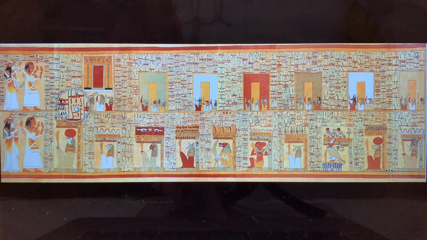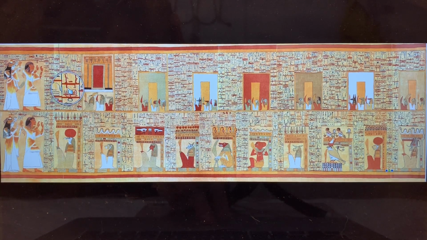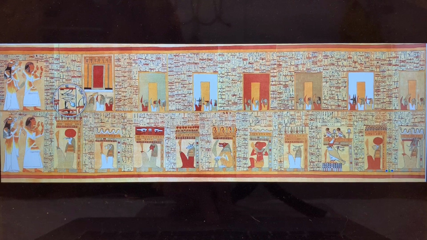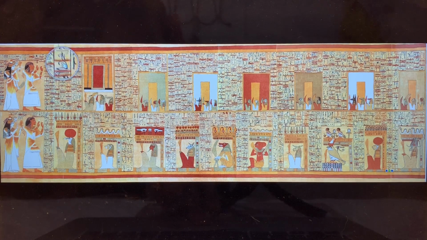Words spoken by Ani, vindicated, when arriving at the gate, the first gate. I am the great one who makes his own light. So his own light, this is his own light. All right, continuing up here.